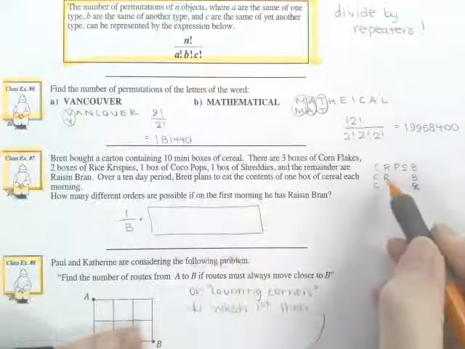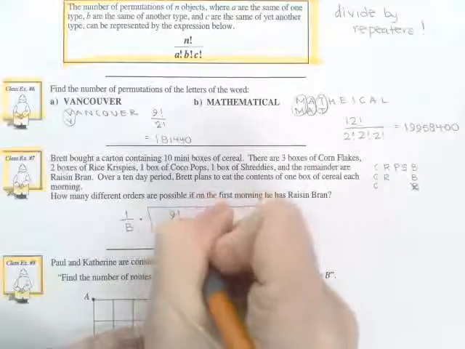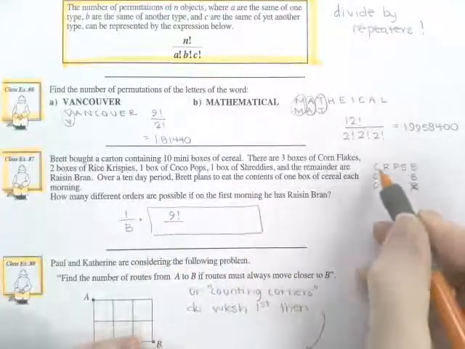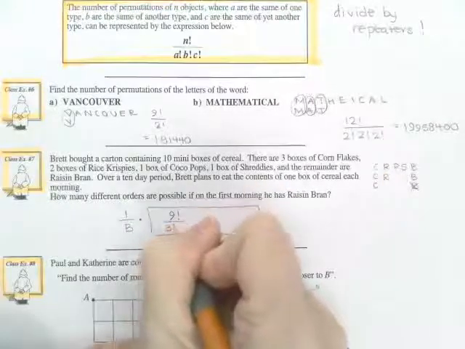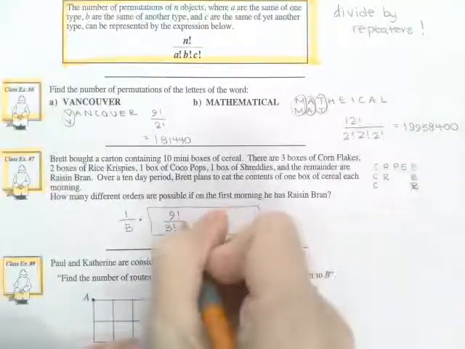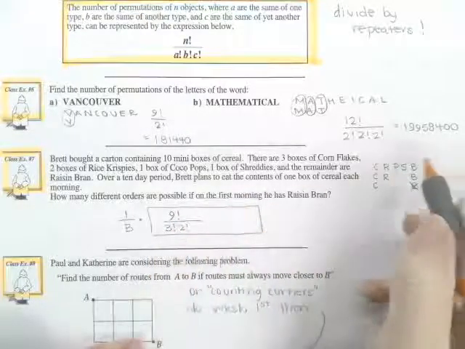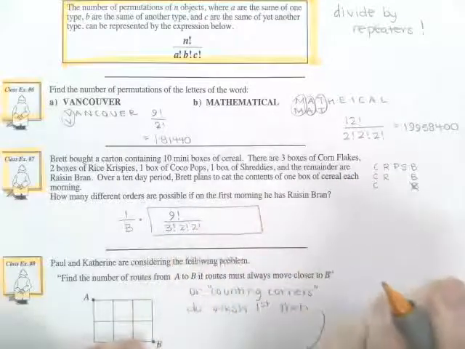Here we go. So I've got now 9 factorial letters, kind of, and let's divide by the repeaters. So 3 factorial for the C's, 2 factorial for the R's, and 2 factorial for the B's.